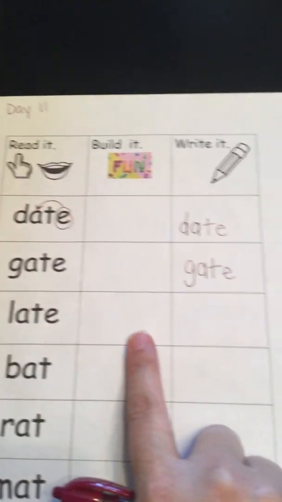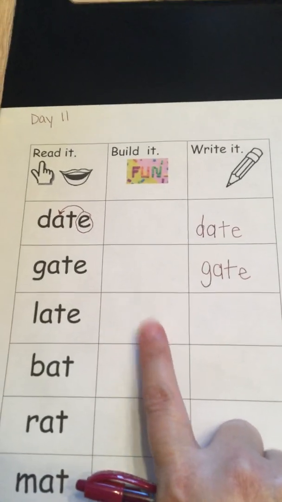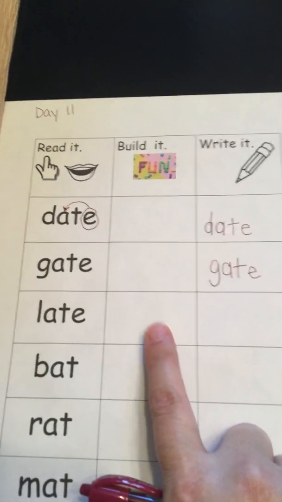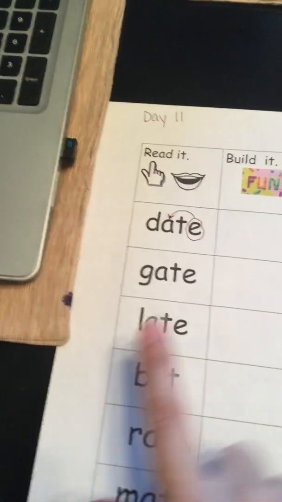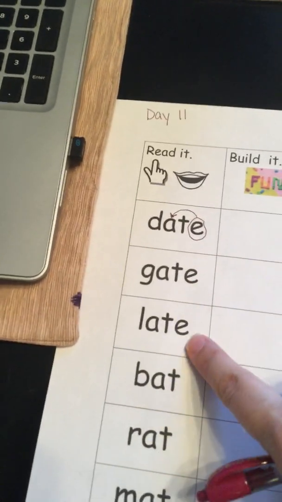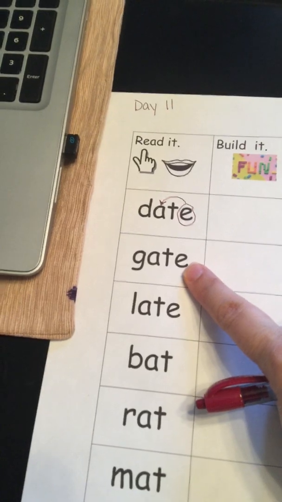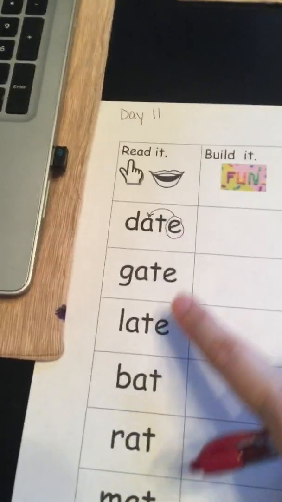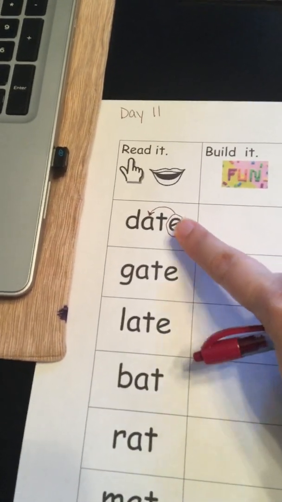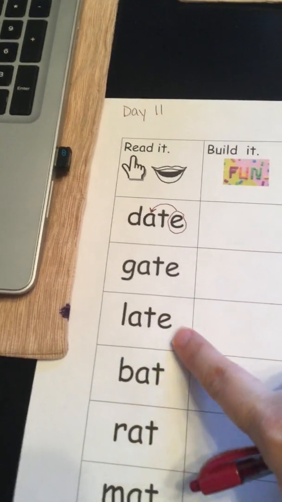Now I'm going to go to my middle column and build it. I'm going to get rid of the G because guess what, friends? These three rhyme. Date, gate, late. Read it with me. Date, gate, late.